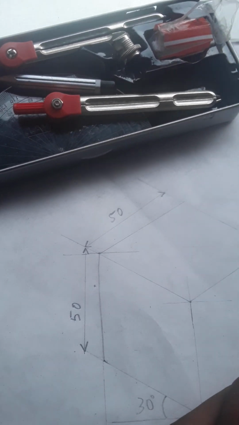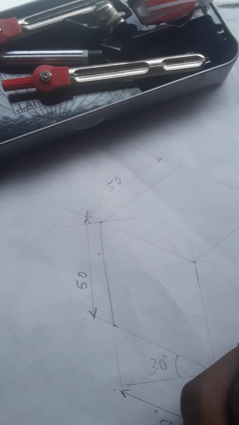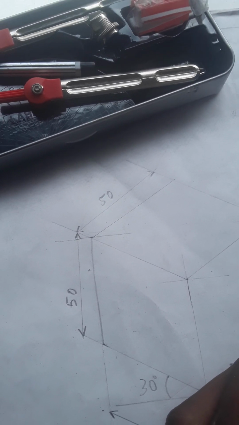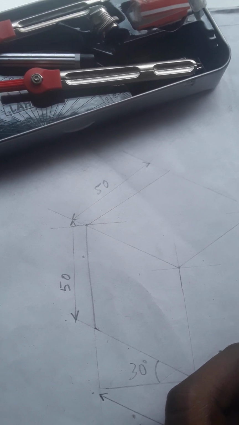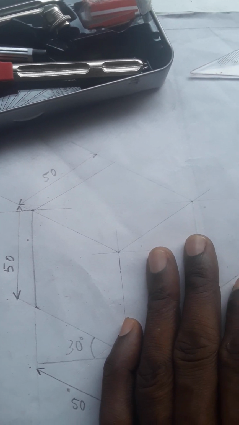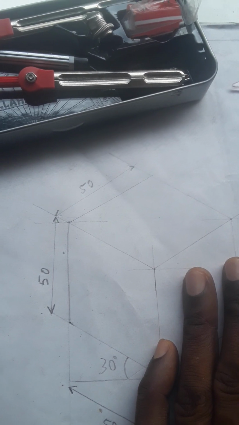In today's lesson, I will be teaching on the topic called oblique drawing. Yes, you heard me, oblique drawing. Remember we just finished isometric drawing, but before I proceed, I want us to look at the objective of today's lesson.